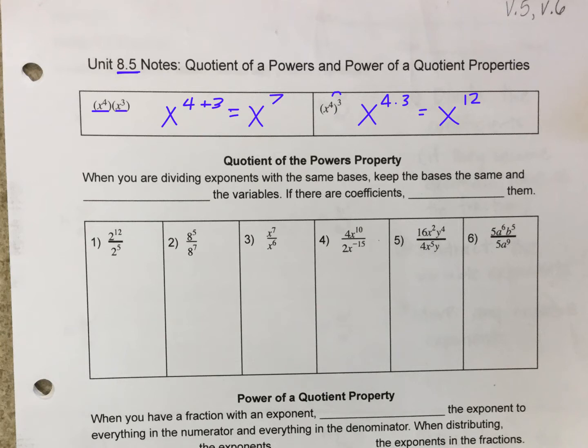Today, I'm going to show you what we do with the quotient of powers property. When you are dividing exponents with the same bases, keep the bases the same and subtract the exponents. If there are coefficients, divide them. Okay, so what we've been saying before, we multiply the big numbers, add the little numbers. Well, now we're going to start dividing the big numbers and subtract the little.